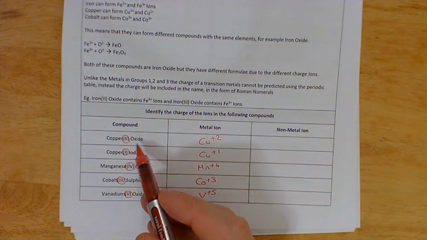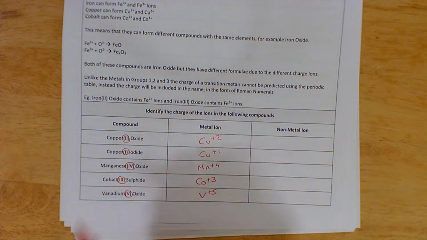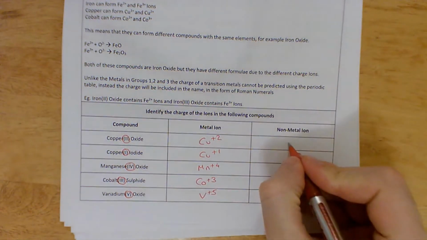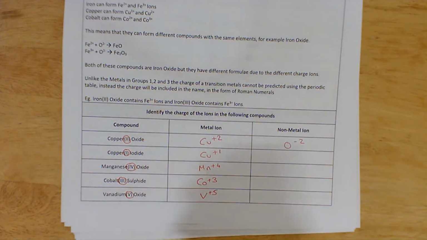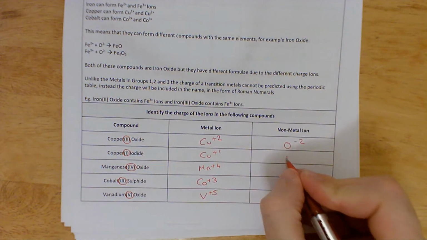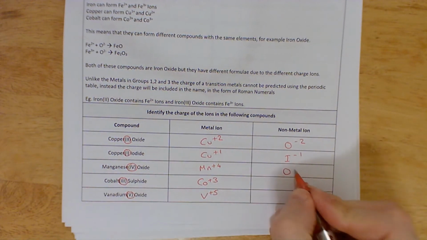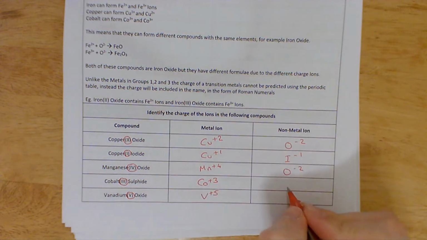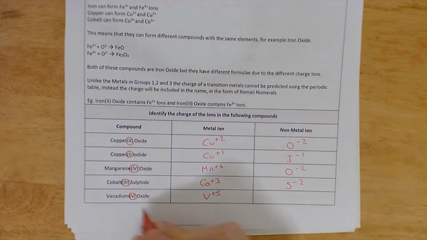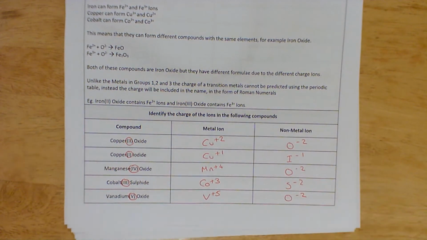So oxide, oxygen, is in group 6, so it's going to gain 2 to get a full outer shell, so it's going to be oxide -2. Iodide's in group 7, so it's going to gain 1 to get a full outer shell, that's going to be iodide -1. Oxide again, -2. Sulfide, sulfur is in group 6, needs to gain 2 to get to 8, so that will also be -2. And then oxide again, -2.